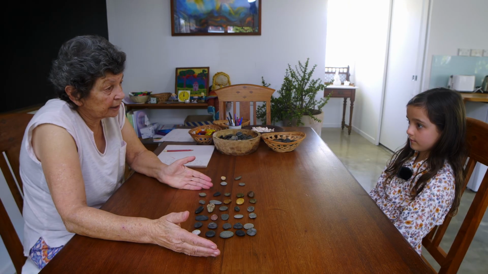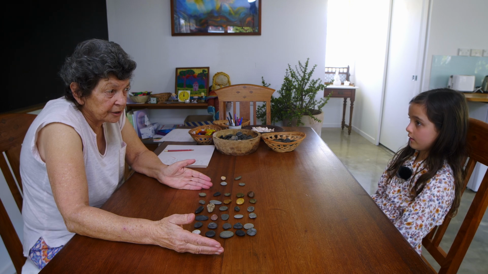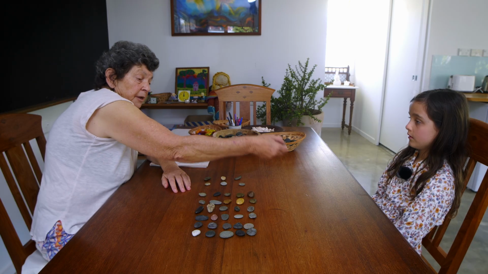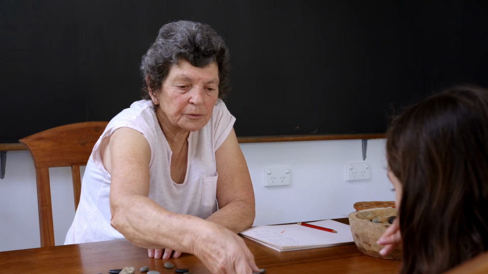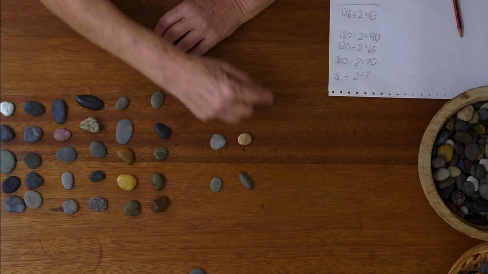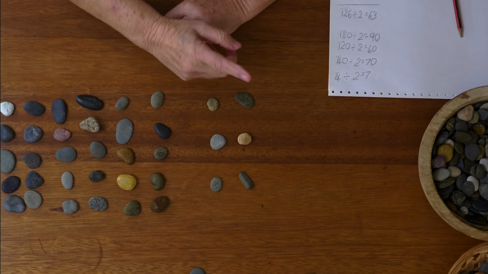So we're going to look at our tens and we say, we don't like this. This is an odd number of tens. Can you tell me, what do we do to an odd number to make it into an even number? We take 1 away.